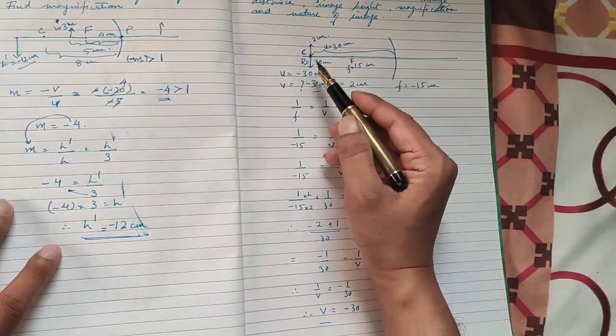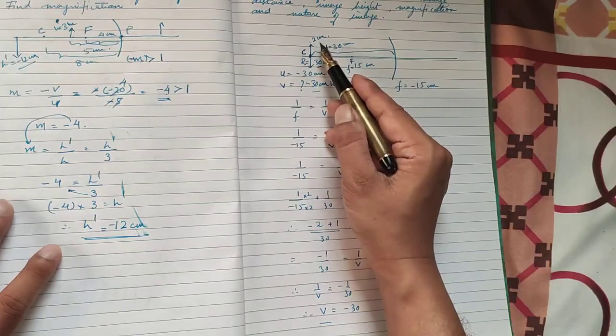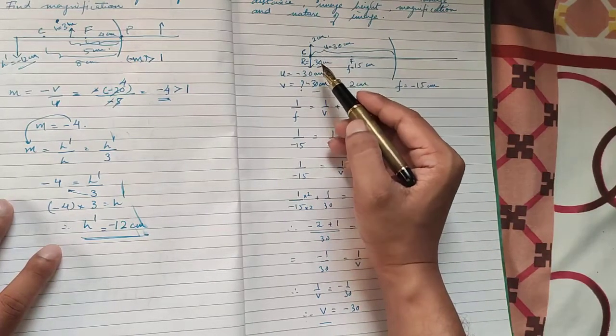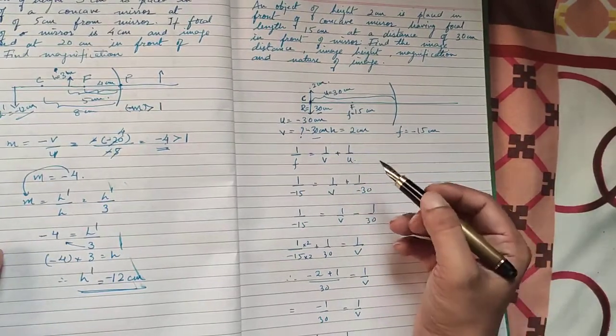Because this is on center of curvature, the height should be same as the object. So what is the height? Height is 2 centimeters. Okay, so height should remain the same. But in order to find the height, first of all you will need to find the magnification.